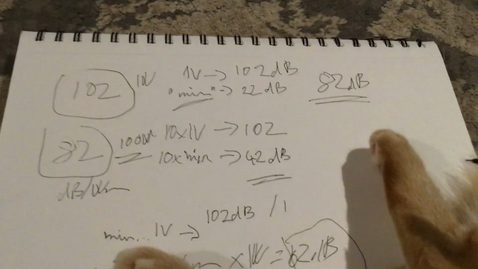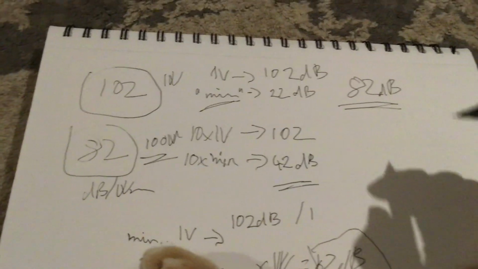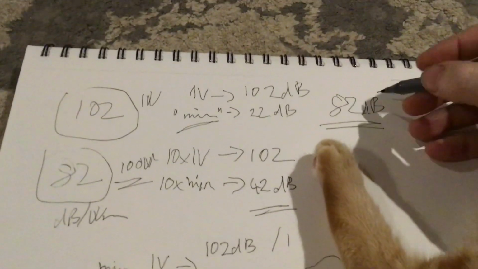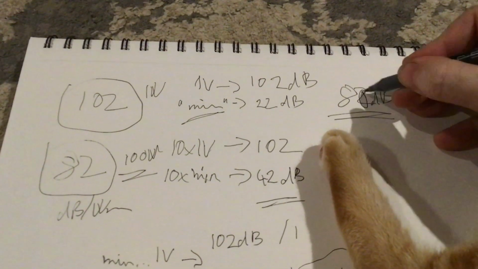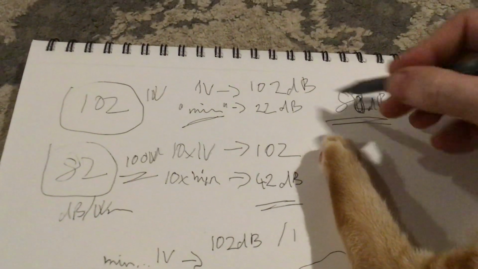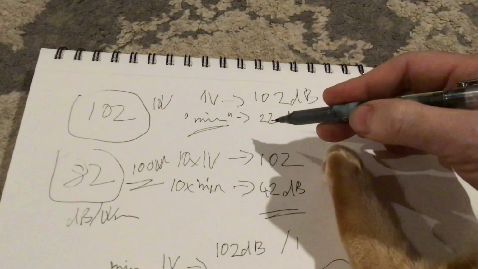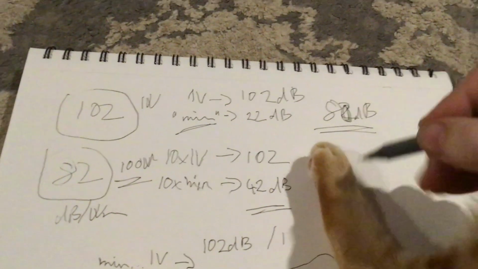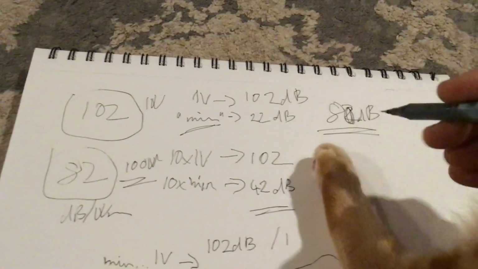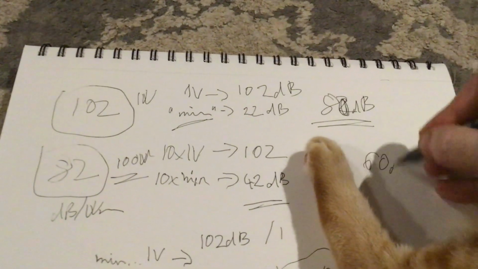And as you see, the difference between that, oh, sorry guys, I'm not sure if I can count here with this cat around. So that's not 82, that's a correction. 102 minus 22 is 80 dB. And here 102 minus 42, that's 60 dB.